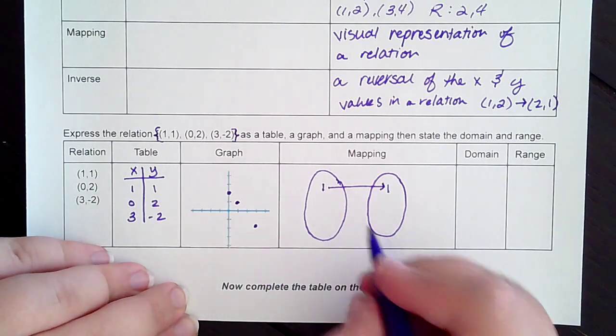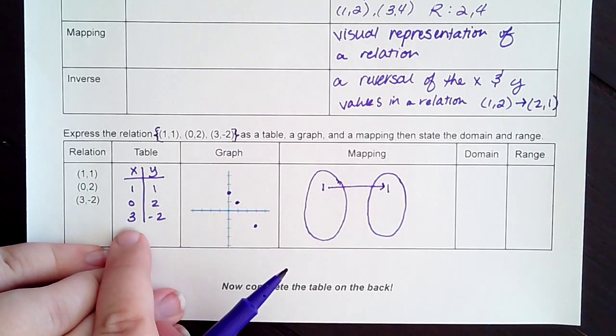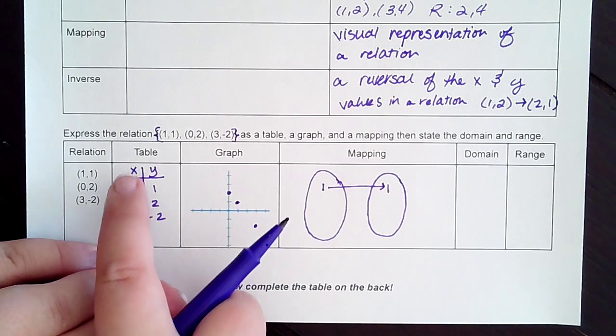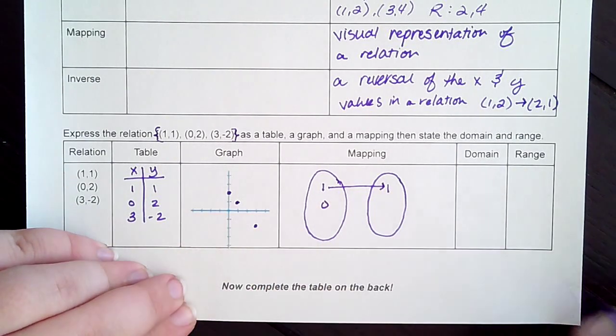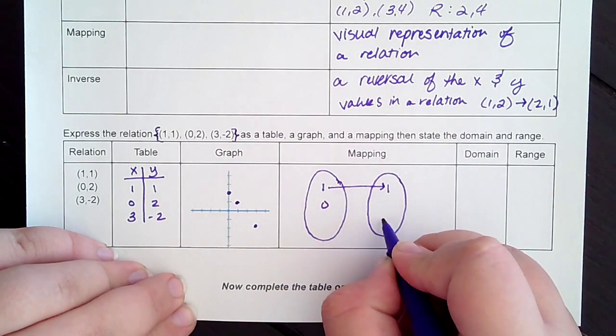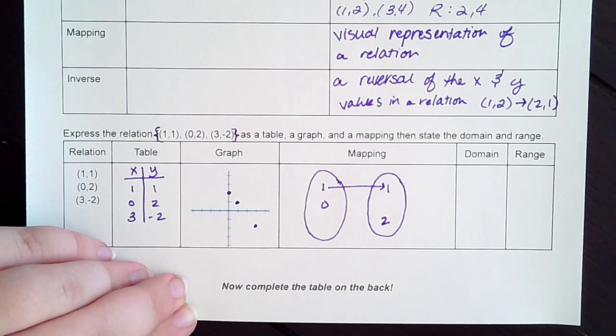They don't have to be in any certain order. As you can see with our table, we didn't go in numerical order here. We didn't go 0, 1, 3, so we don't have to do it in mapping either. Now, the other thing I'm going to do here is I'm going to go 0, and then I'm not going to put 2 directly across from it. I'm actually going to put it down.